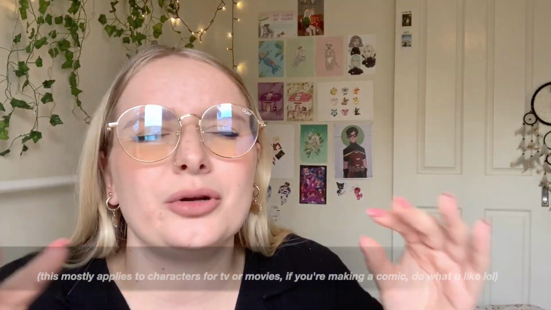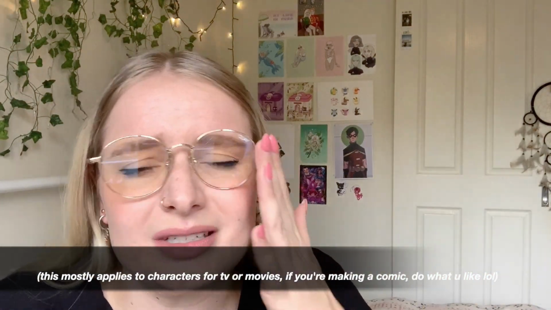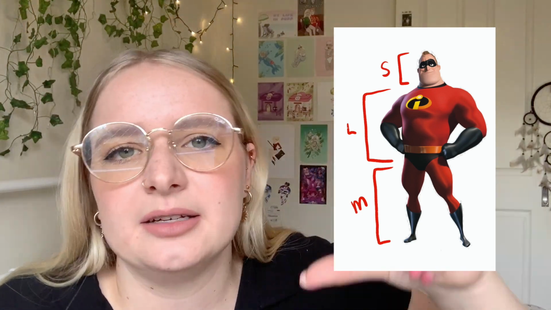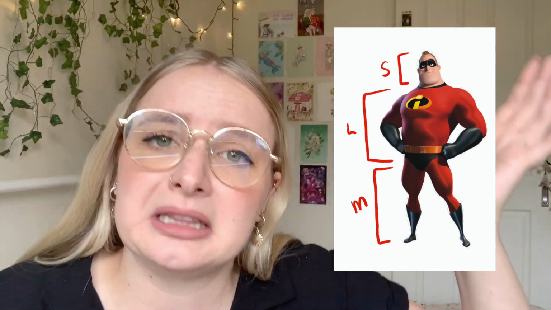Make your character, if they're a little bit tall, make them really tall. If they're short, make them really short. There's not a principle, but I've seen it somewhere. Honestly, I can't remember, but it's like small, medium, large. So something on your character needs to be smaller, something needs to be medium, something needs to be large. And it will just make them a lot more appealing to look at.